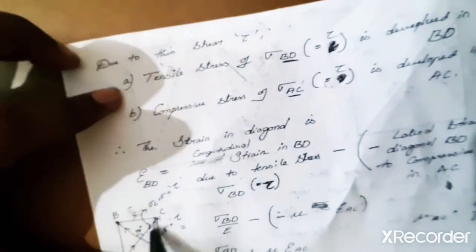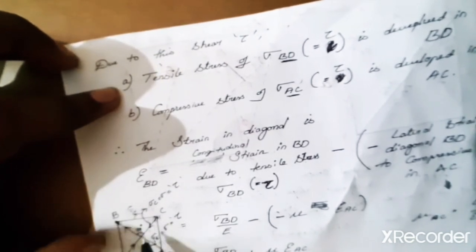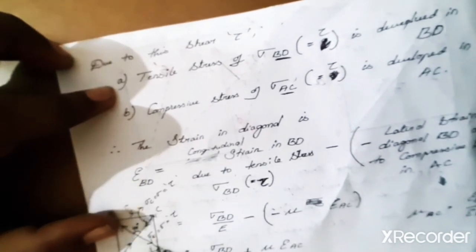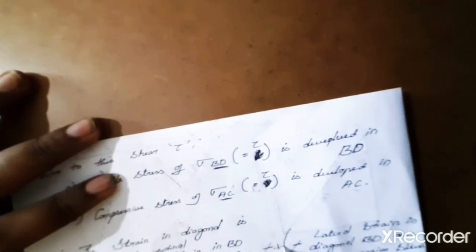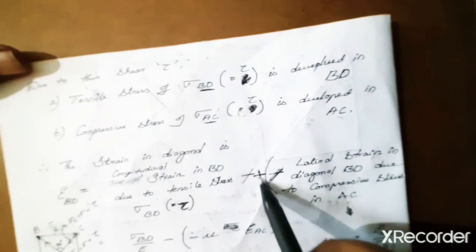What is happening here is that, because of this compressive stress, the lateral strain developed in BD is actually helping BD to stretch, isn't it? So this and this get cancelled. What happens is you get a plus here. You need to add here. This becomes minus into minus, plus.